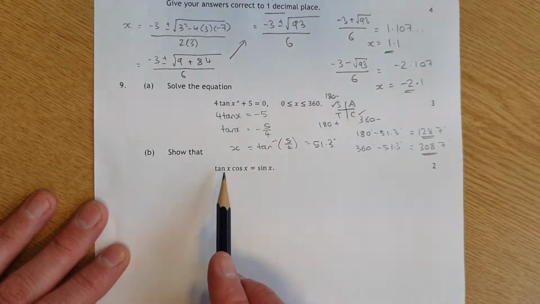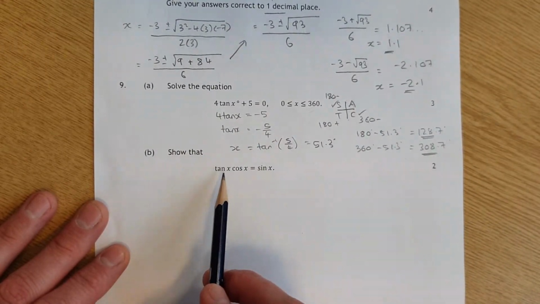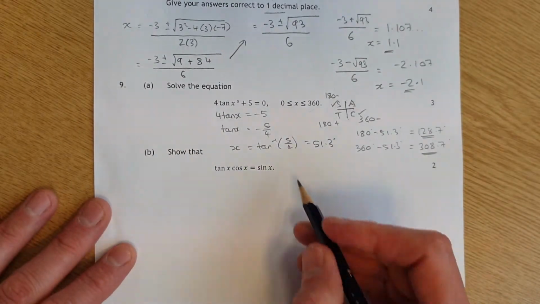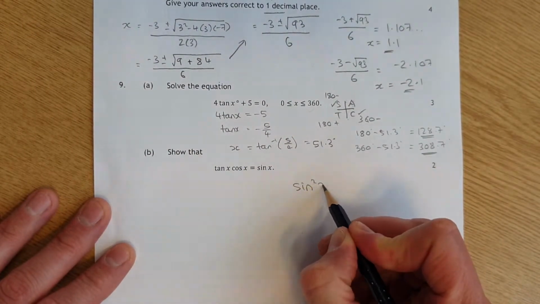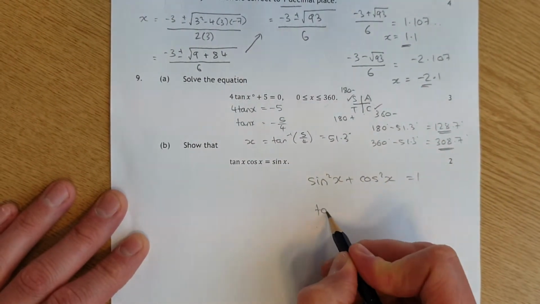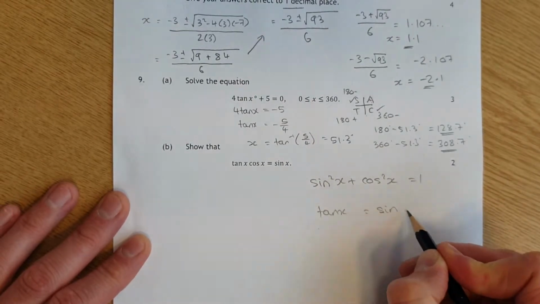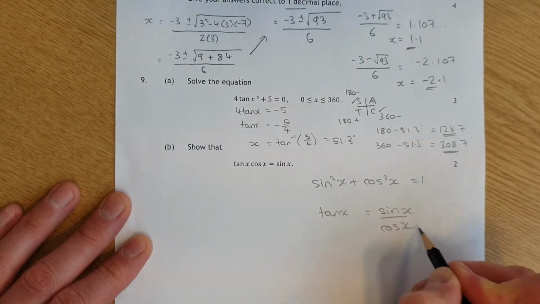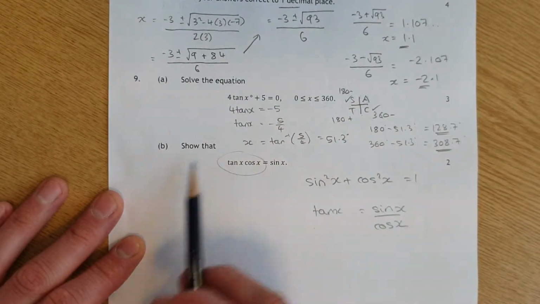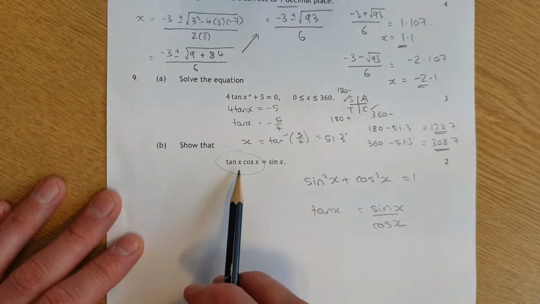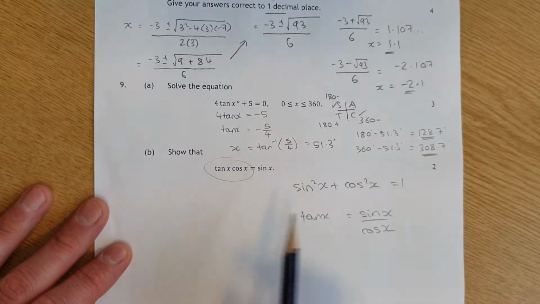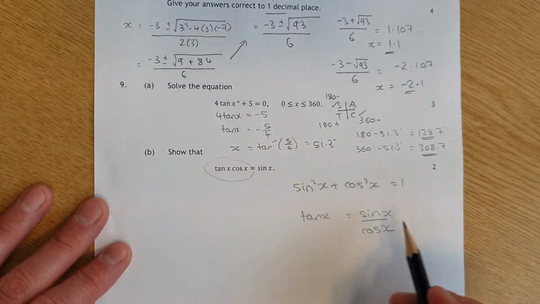Part B. Tan x cos x equals sin x. So we've got to show that this is equal to sin x. That's what we want to end up with. Now these questions are going to use one of these two trig identities. You can usually tell which one to use just by having a wee look at the thing you're starting off with. It mentions tan, there's no squaring in there at all, so that's probably an indication you're not going to need to use this one. It's got tan in it, so an indication you're going to use this one.